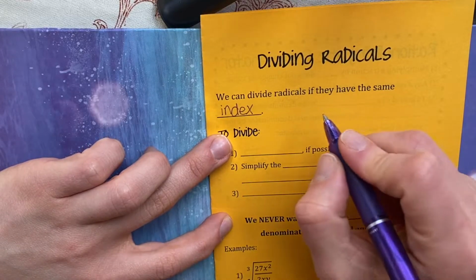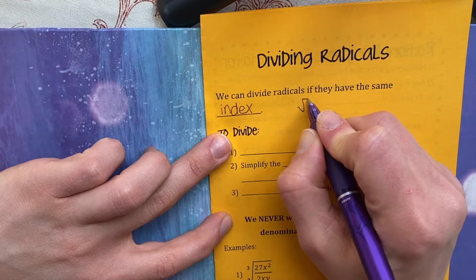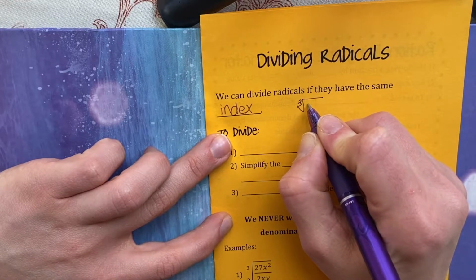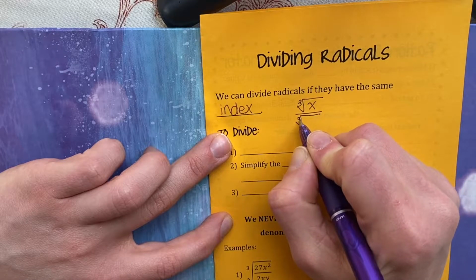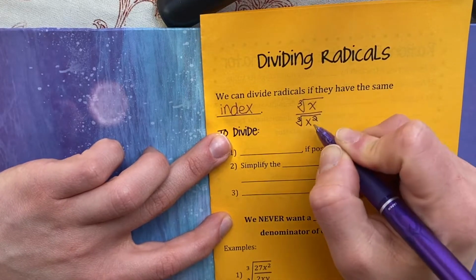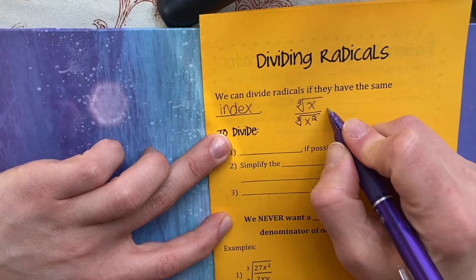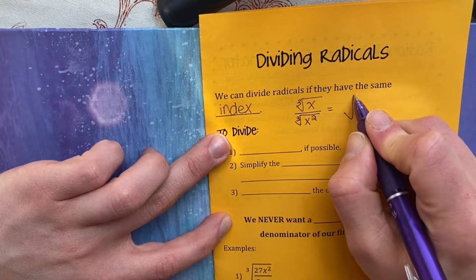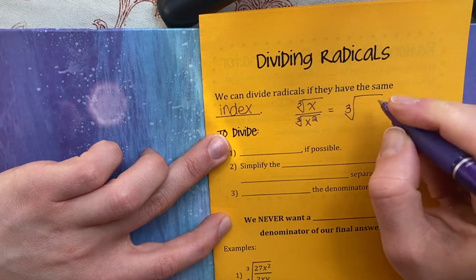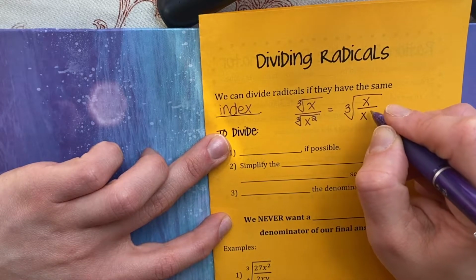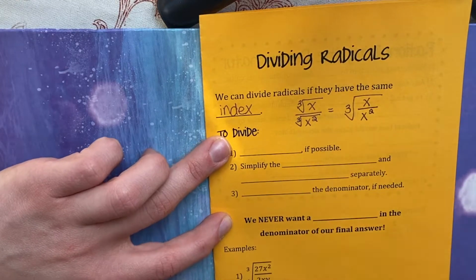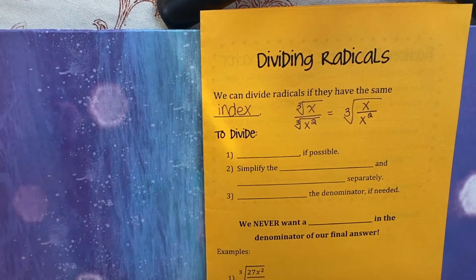For example, if we have, say, the cubed root of x over the cubed root of x squared, we could divide those. This is the same as writing it as one large radical, the cubed root of x over x squared. These are the same thing, just represented two different ways.